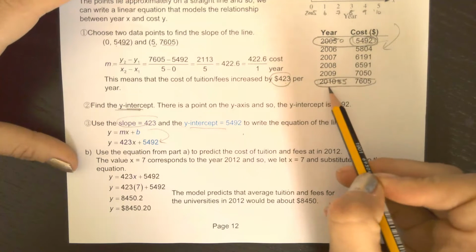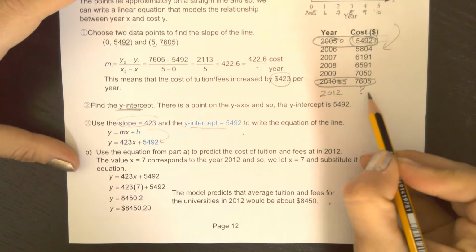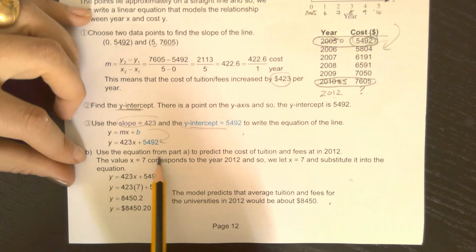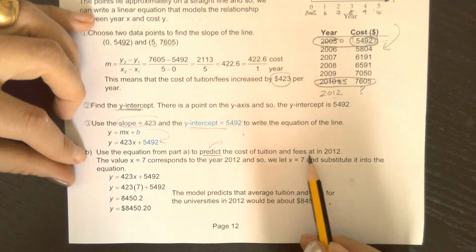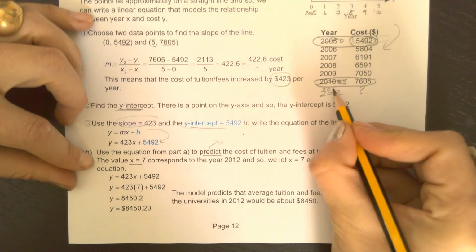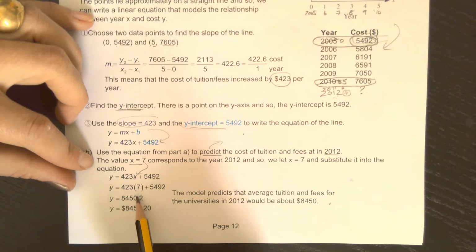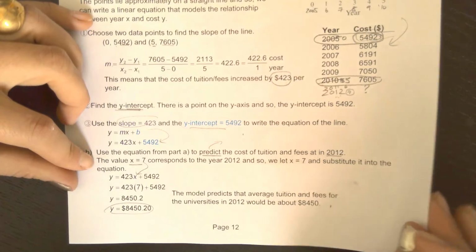We only have data up to 2010, but now you can ask how much the tuition will be in 2012. The question says: use the equation from part A to predict, that means tell the future, the cost of tuition and fees in the year 2012 when x equals 7, because 2011 would be 6 and 2012 would be 7. I put x equals 7 into the equation, and in 2012 the predicted tuition and fees would be 8,500. Let's do some examples.